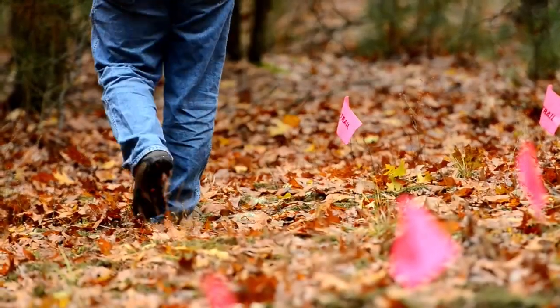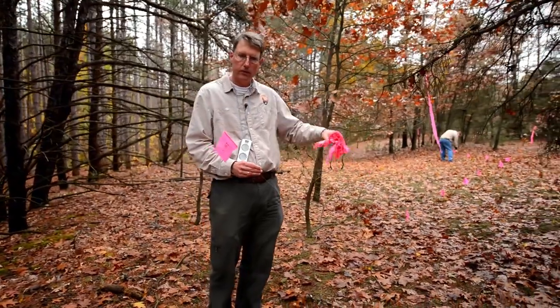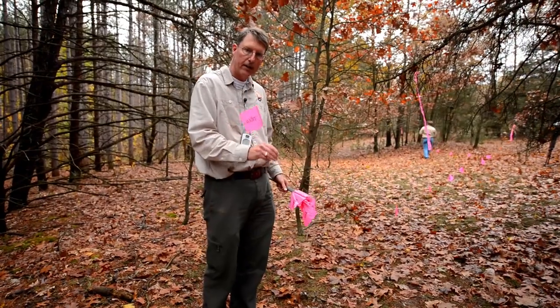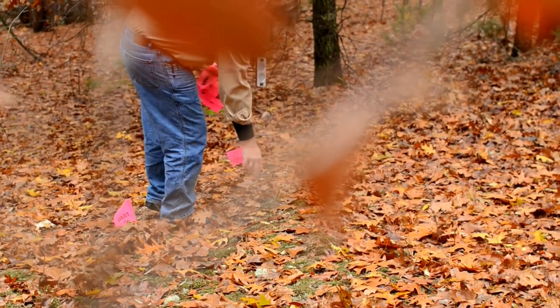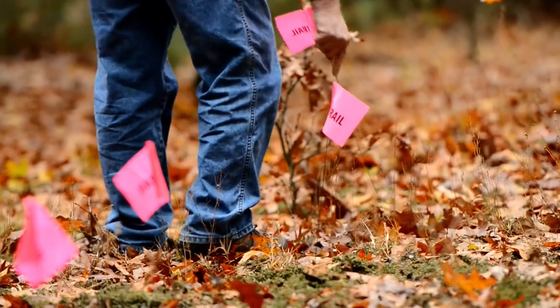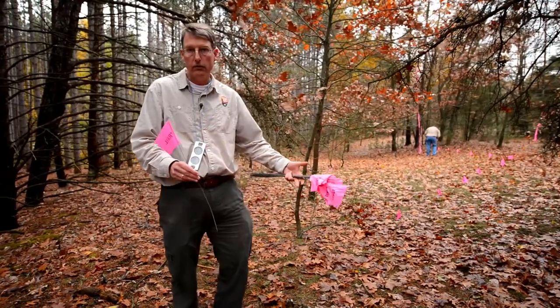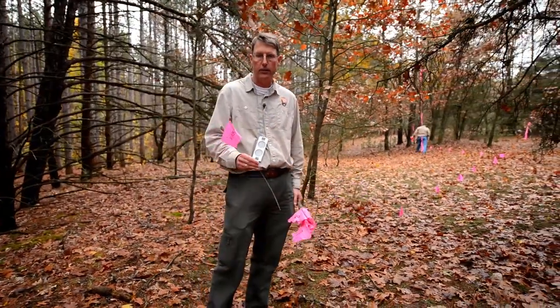The reason you do that is, as you dig the trail into the side of the hill, as you bench it, that pin flag sort of marks the outside edge, and you can make sure to get the surface of the trail down to the natural surface of the ground. That'll lead you to building what's called a fully benched trail.